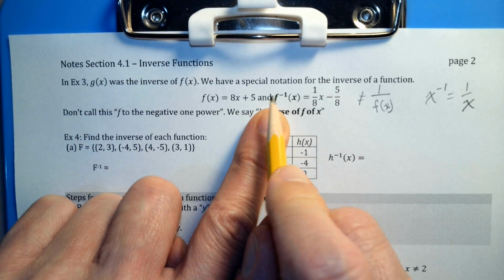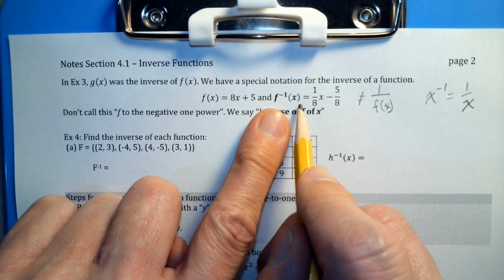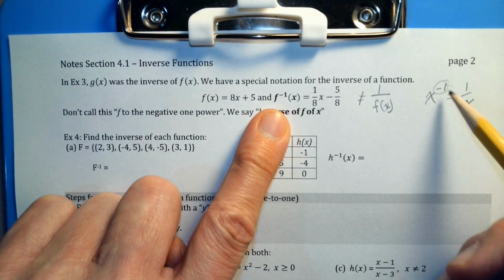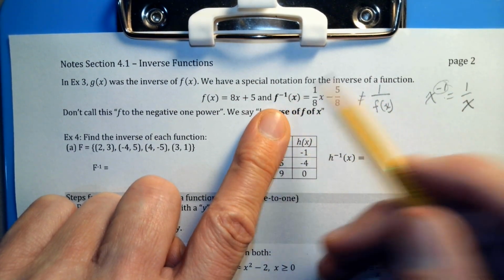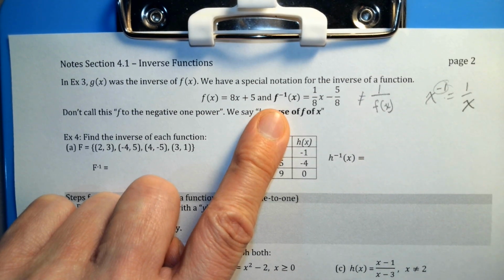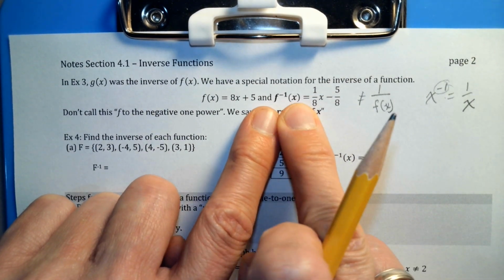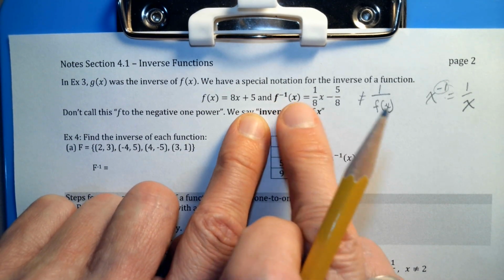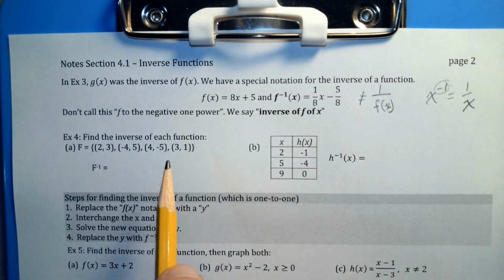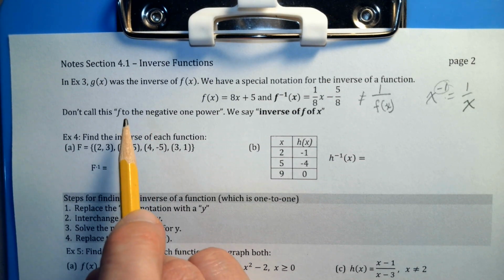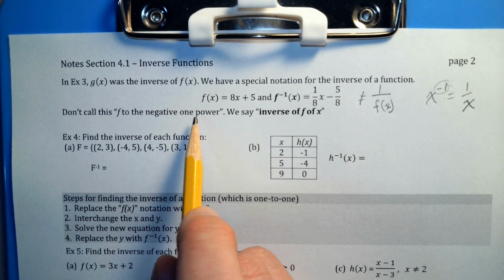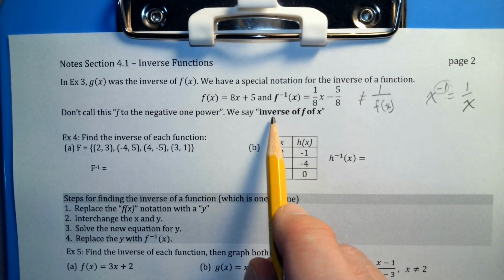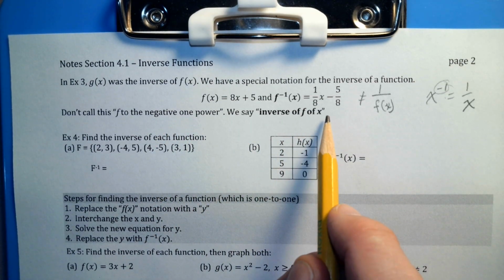So this is the inverse of f of x. You just have to know how we know when it's an exponent and when it's an inverse. You'll know from the context of the problem. Obviously this is a function and it's got an exponent, so this is the inverse of f of x. So we don't say f to the negative 1 power, and we don't say the reciprocal of f. We say it's the inverse of f of x.